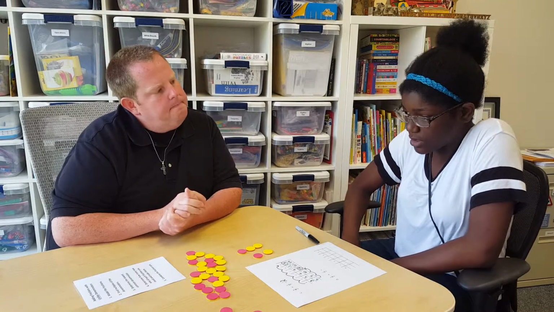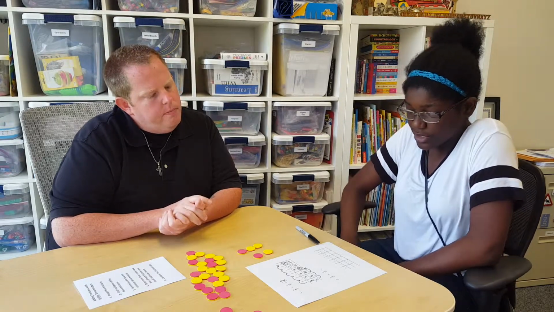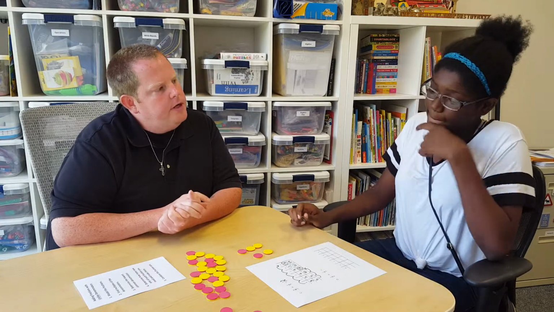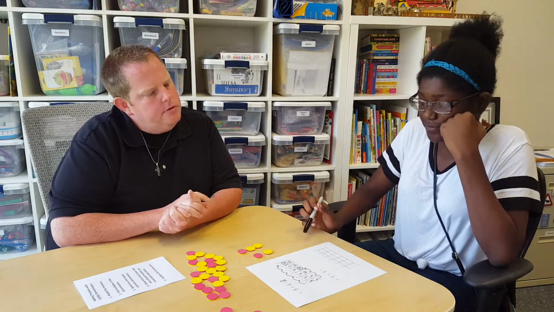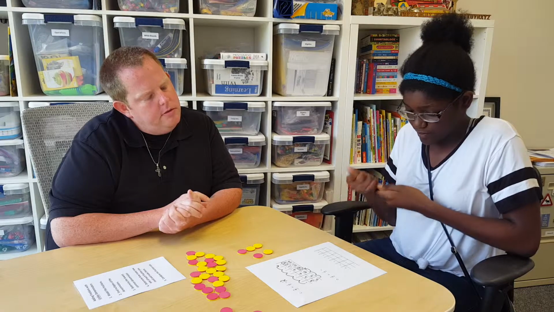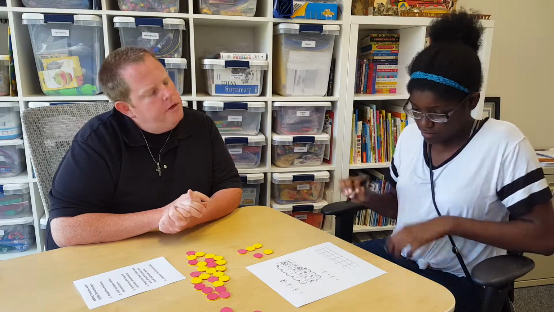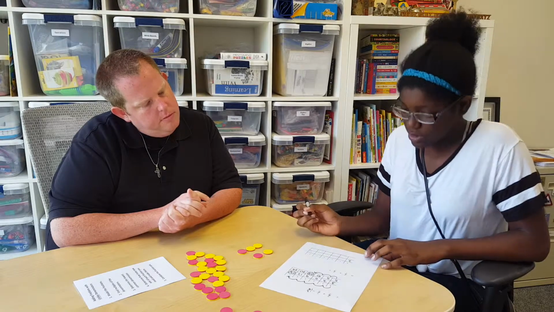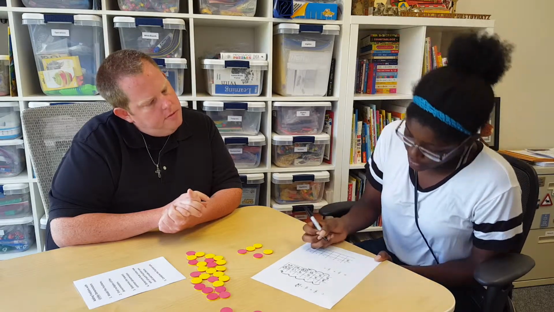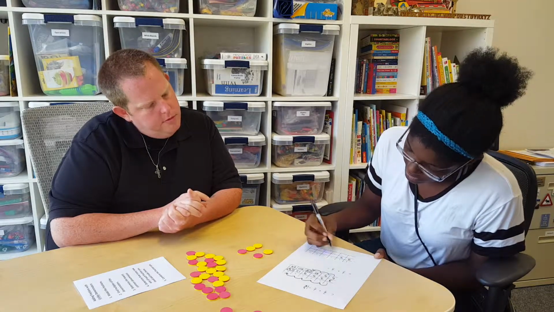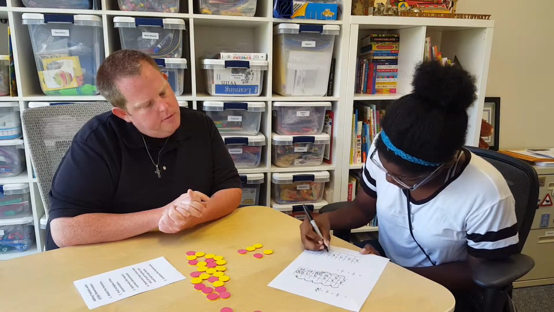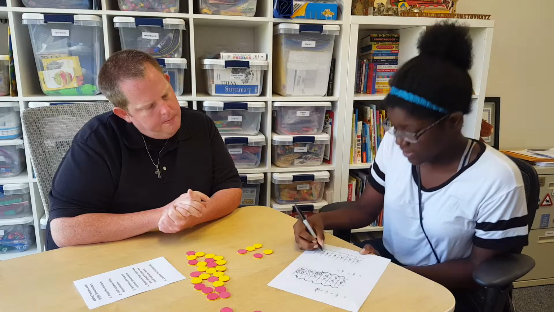What next? We find the multiples of the denominators. Alright, good. Which denominator are you going to find the multiples of first? 1/2. Alright. What is the denominator of 1/2? 2. Good. So 1 times 2 is 2. 2 times 2 is 4. 2 times 3 is 6. 2 times 4 is 8. And 2 times 5 is 10.